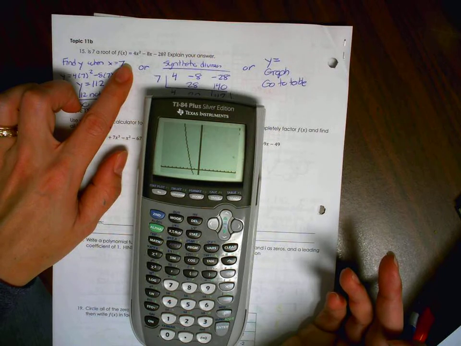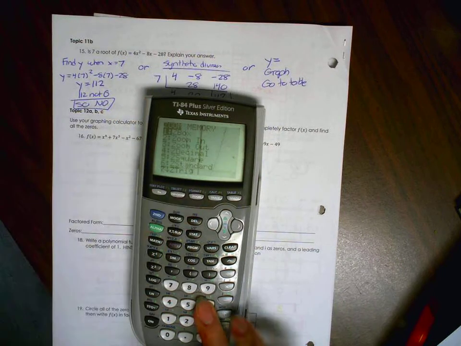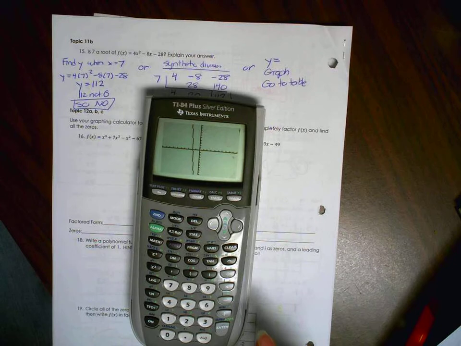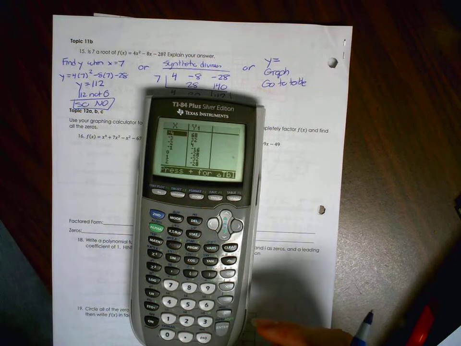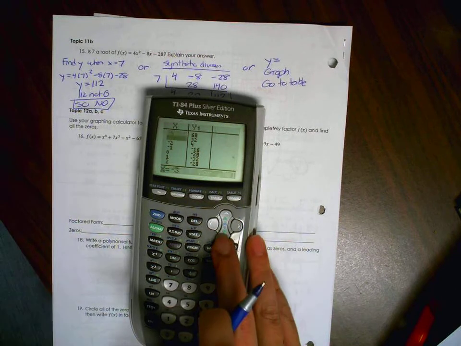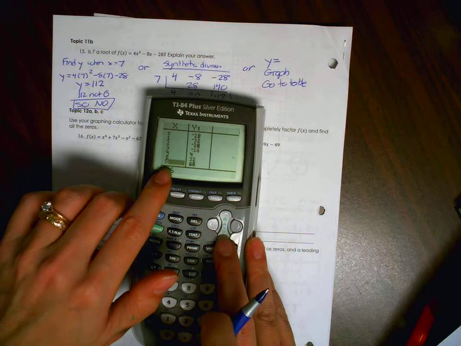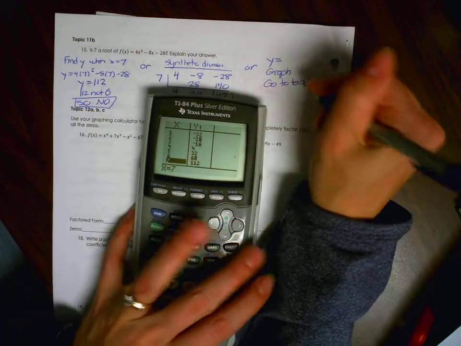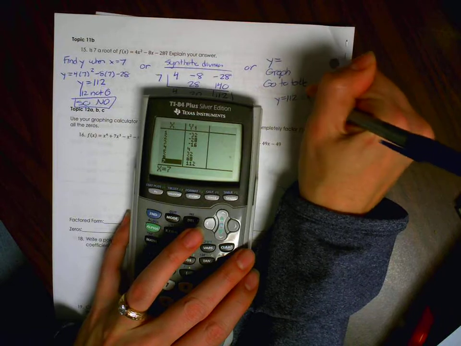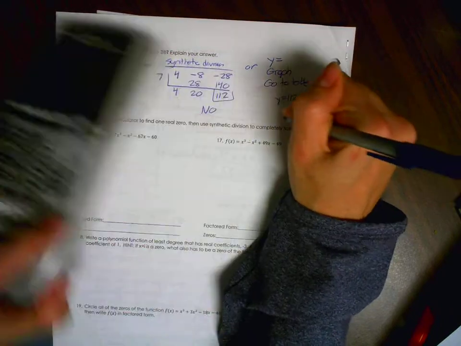My window's a little bit off, so let's do zoom 6 and get it back to kind of normal. If I go to my table and it's a root, that means that y should be 0 at 7. So if I go here, I can see, no, it is not 0. So again, y equals 112, which is not 0. So no, it is not a root.